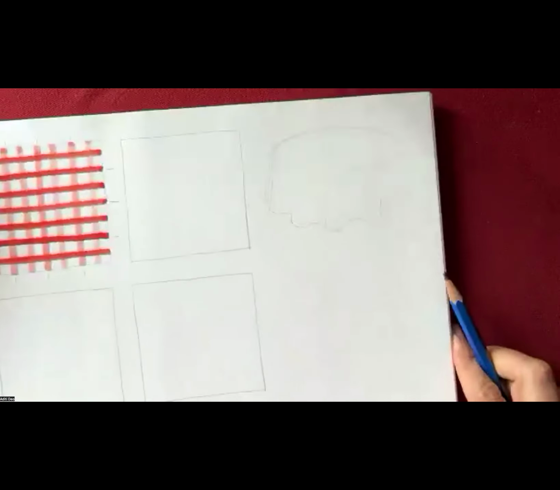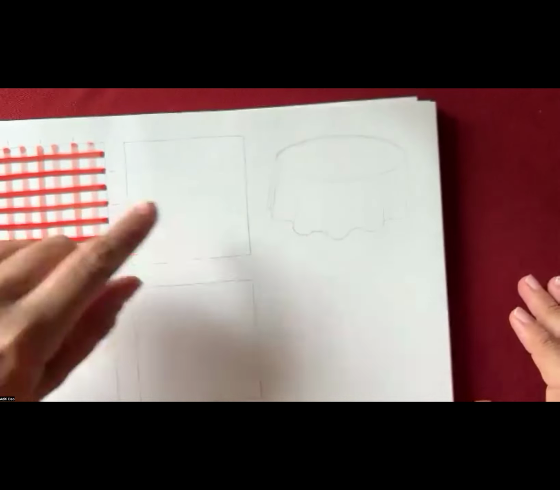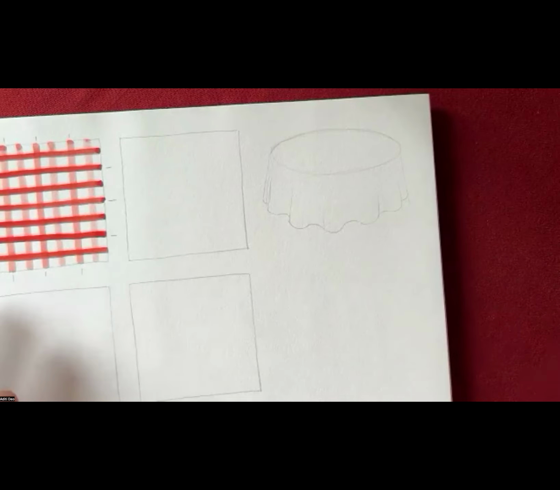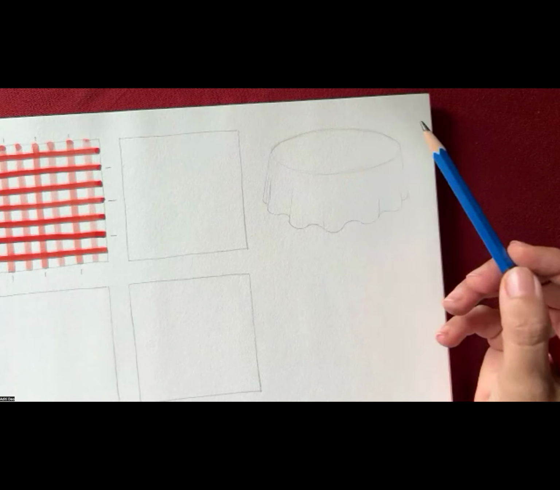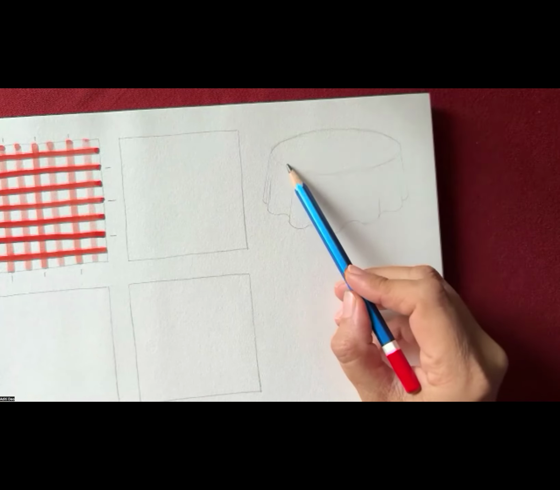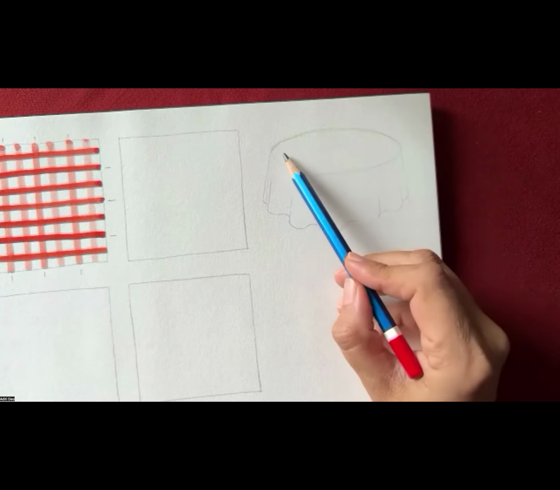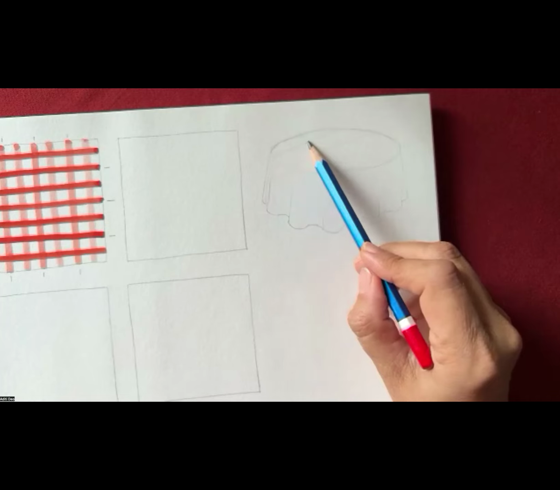Now, in order to make the painting of the print of these checks on the tablecloth, we have to visualize a few things here. So the first thing is very simple. We are just going to draw about 3 or 4 lines. We're not going to make a very complicated pattern.